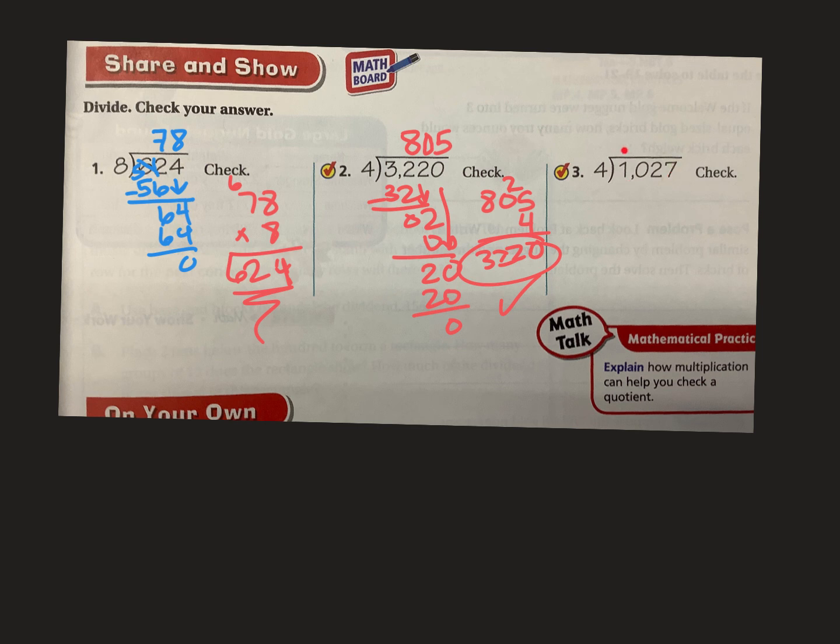1,027 divided by 4. 4 times nothing gets me 1. So instead of doing the 0 and then just continuing, I'm skipping over. 4 times what number gets me close to 10 without going over? 4 times 2 does that. 4 times 2 is 8. Subtract, and I get 2 left. 4 times what number gets me close to 22? 4 times 5 does that. 4 times 5 is 20 with 2 left.